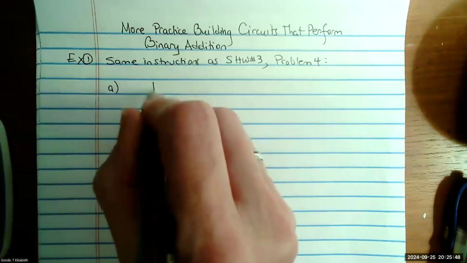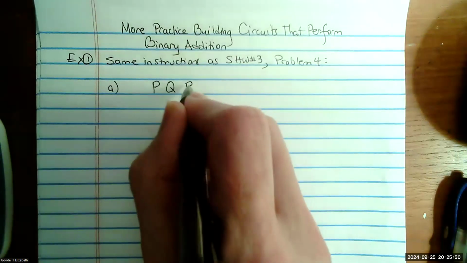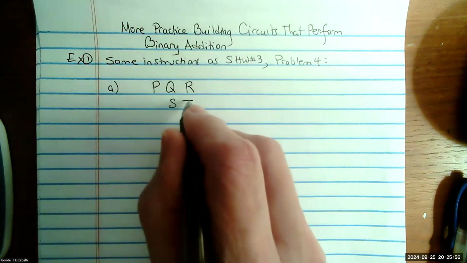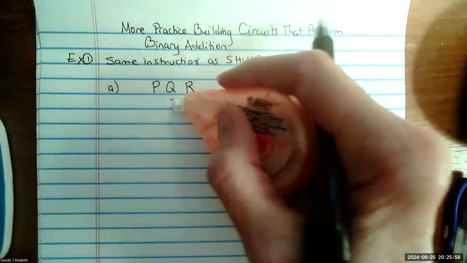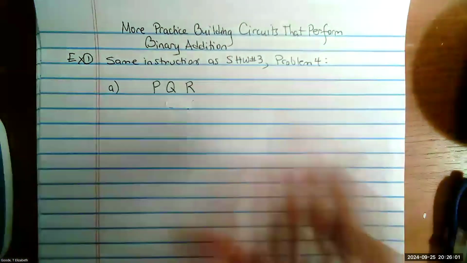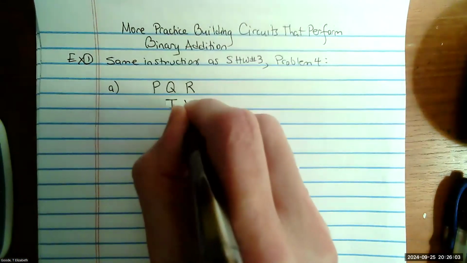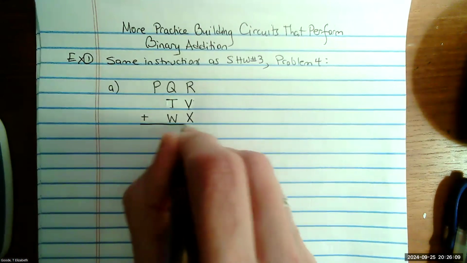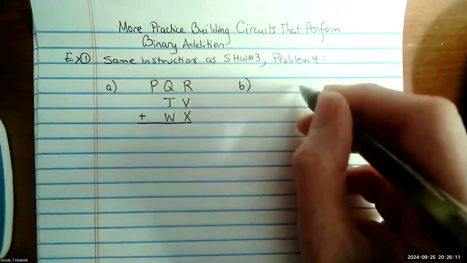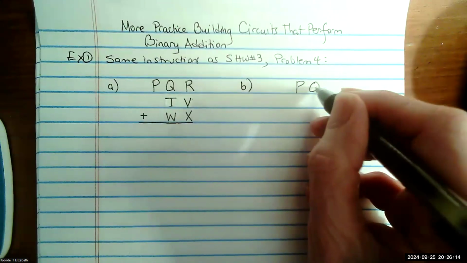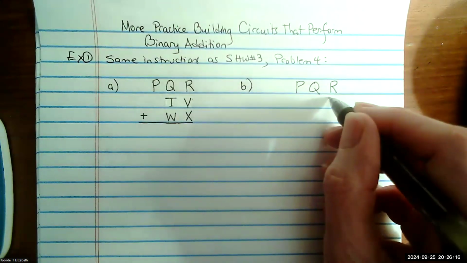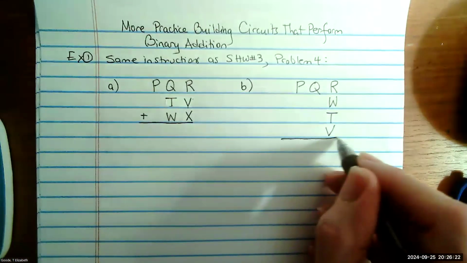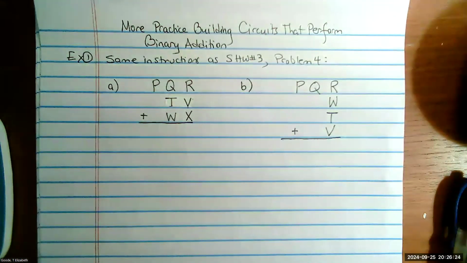A: P, Q, R plus T. Actually, I'm not going to use S. P, Q, R plus T, V plus W, X. And then we could just do P, Q, R plus W plus T plus V. So that's 2 more problems you can work on.